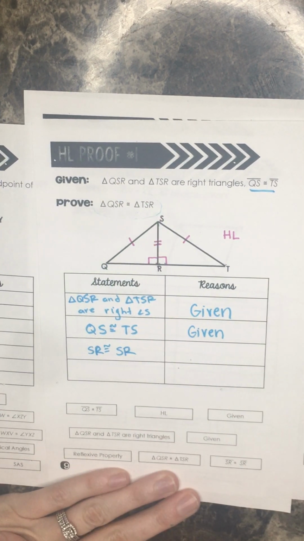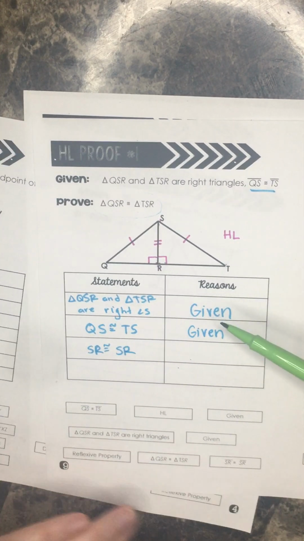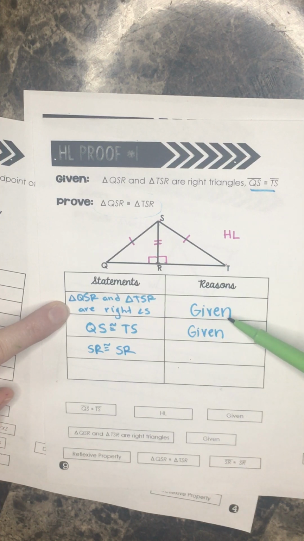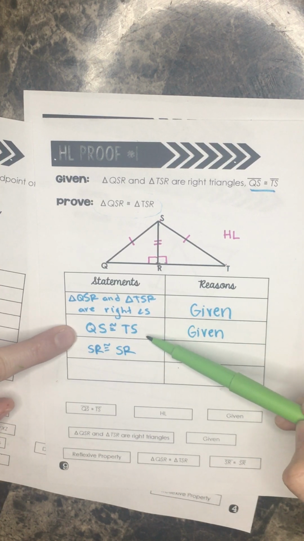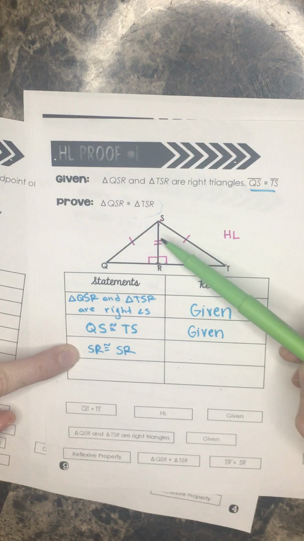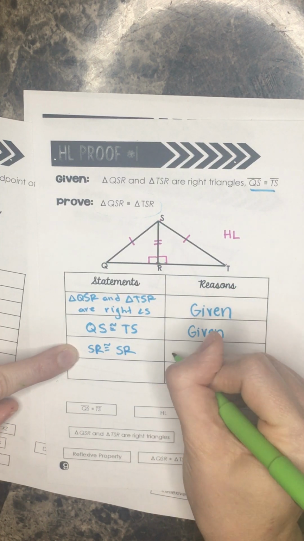Triangles congruent. So we've done the whole problem now. All we need to do is write it out. We were given that the triangles are right angles. We are given QS congruent to TS. We know SR congruent to SR, that's reflexive property.